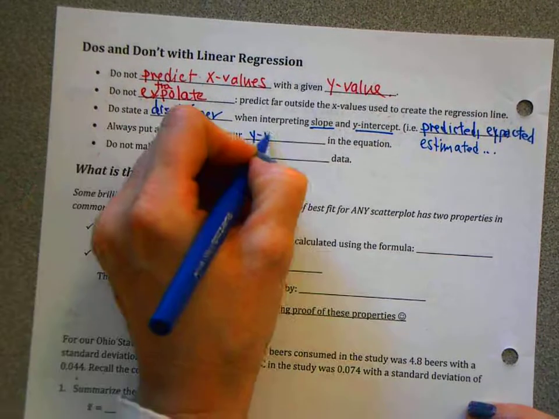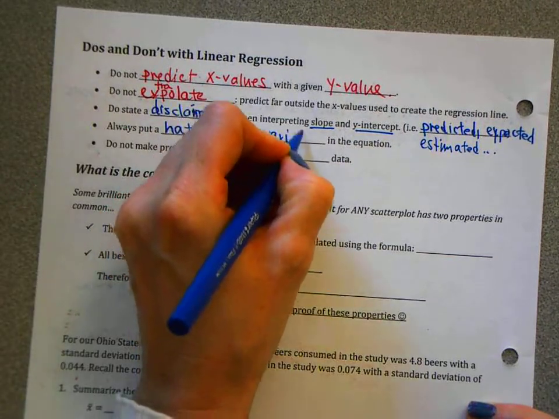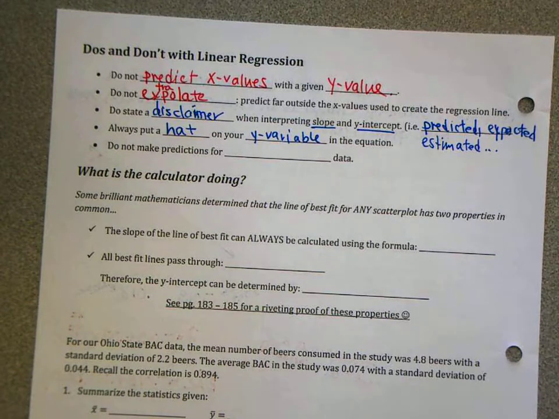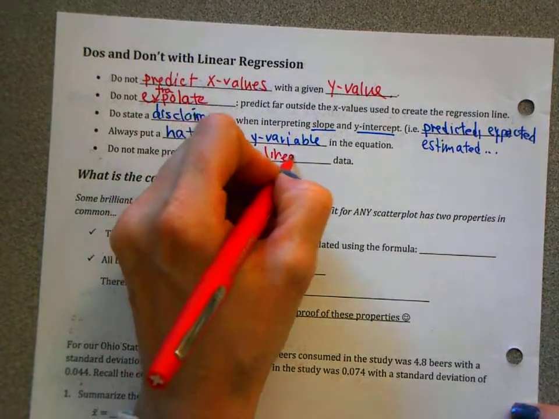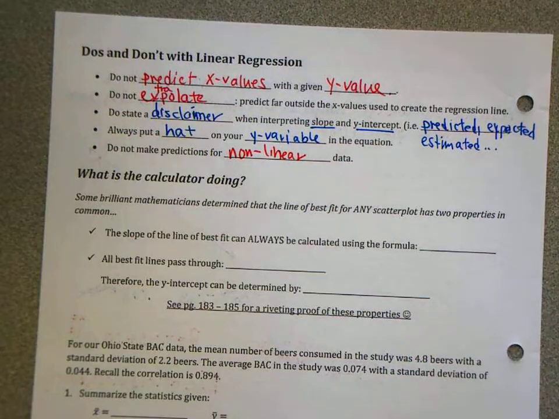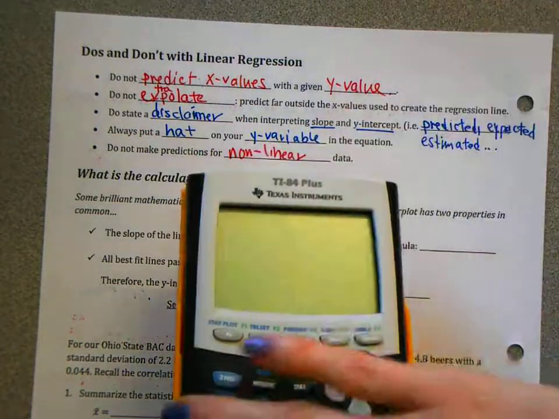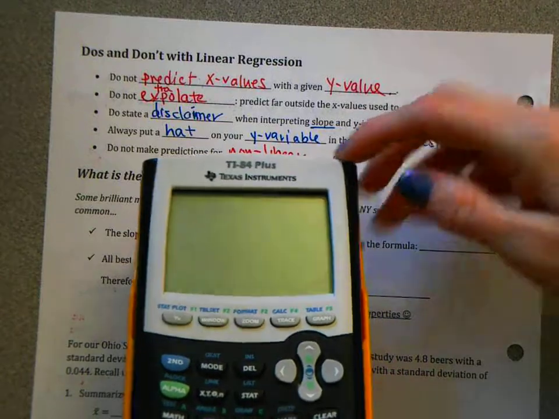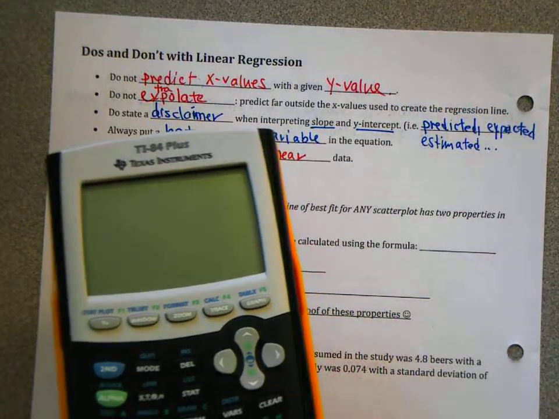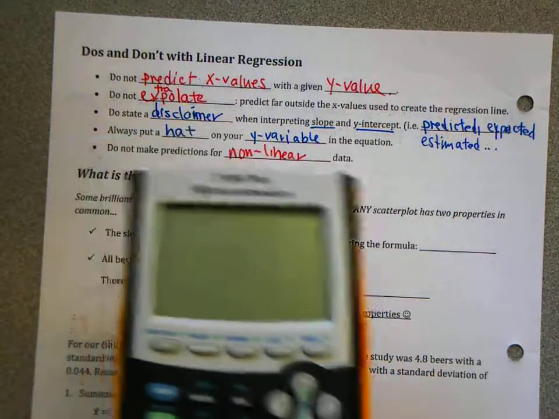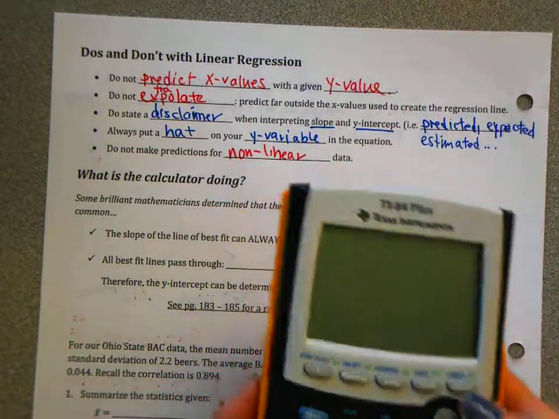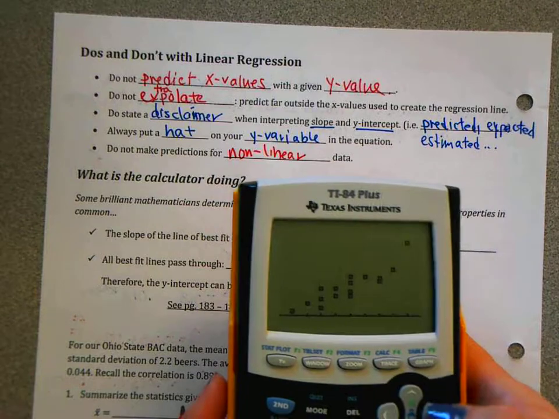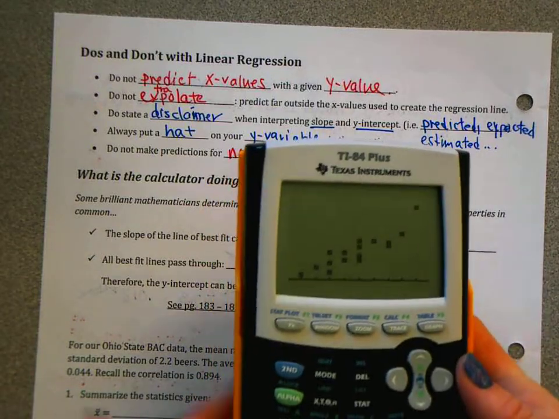And you do not make predictions for nonlinear data. So the things we talked about last class: mathematically, I could type data that's curved into my calculator and it'll do a line of best fit, but it wouldn't be appropriate to even use a line. That's not a good model for the data. So it's still important that we're looking at our scatter plot ahead of time and saying, yep, that's generally a nice straight arrangement, not bending or curving. We can apply a normal linear model.